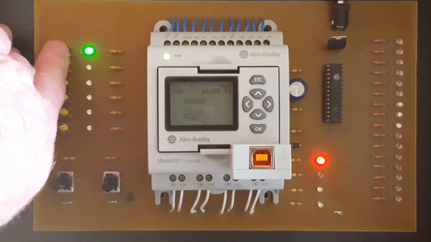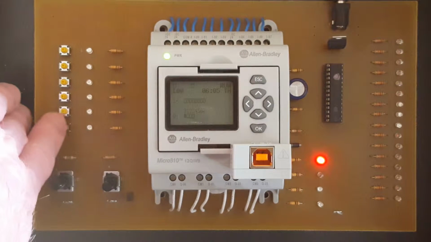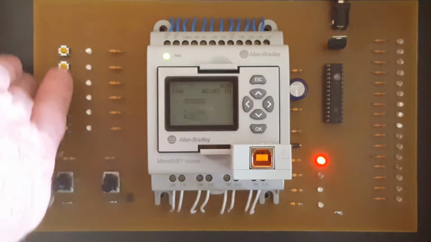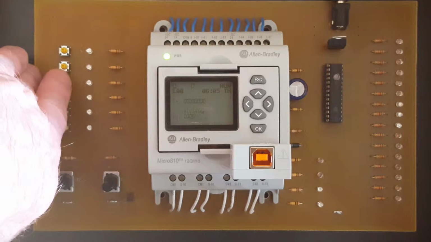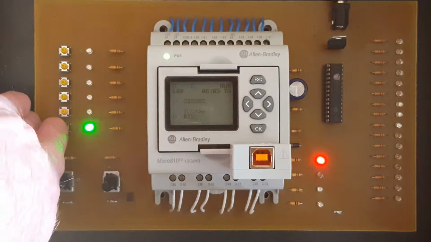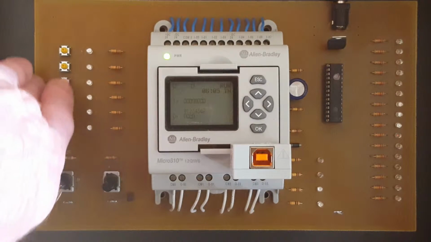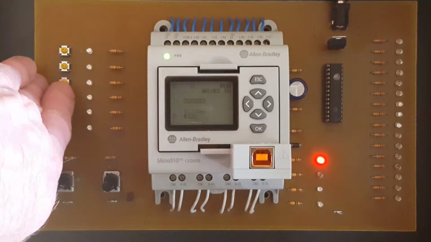Two pulses, 4 pulses, 8 pulses, 'reset'.